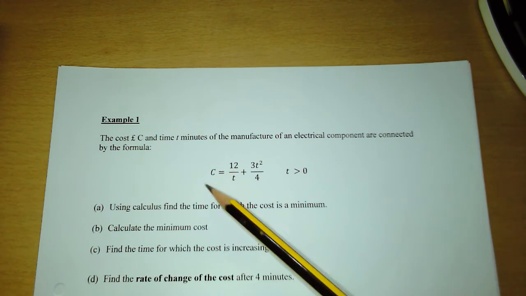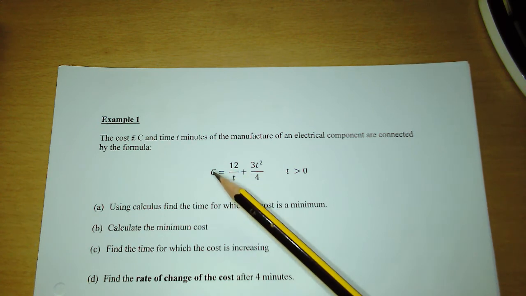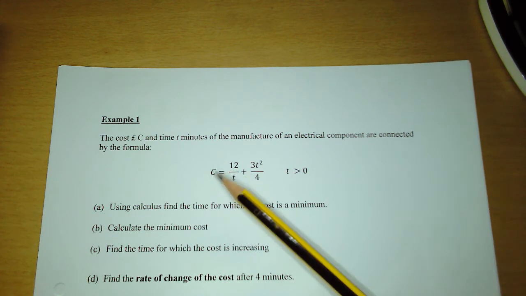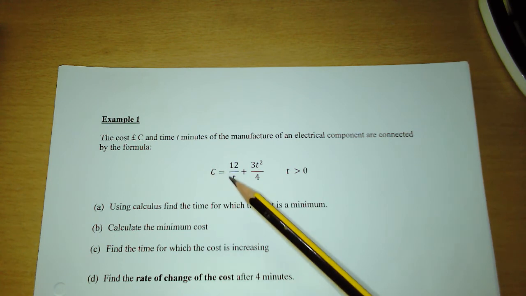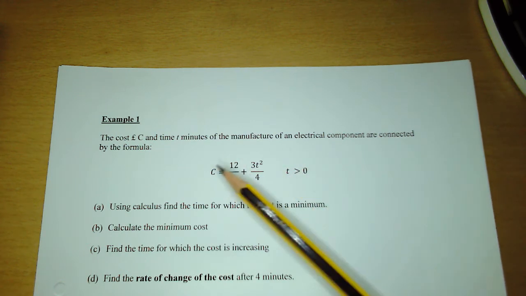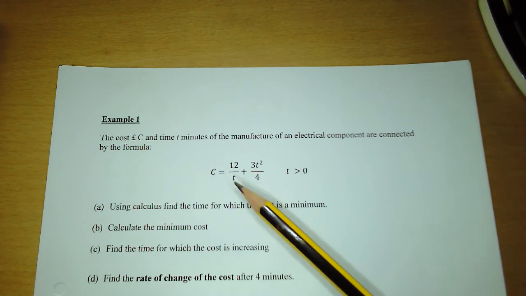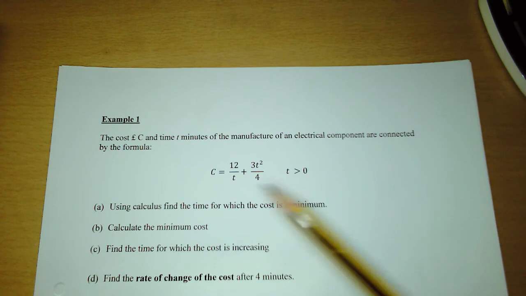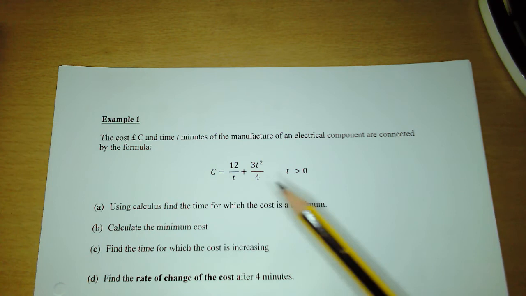Now, the subject variable is the cost. The subject variable has its maximum or minimum value at the turning point. And the turning point is where the first derivative is equal to 0. Now, if the subject variable was y and the other variable here was x, then the turning point would occur when dy by dx equals 0. But instead we've got c and t. So the turning point occurs when dc by dt equals 0. So c will have its maximum or minimum value when dc by dt equals 0.